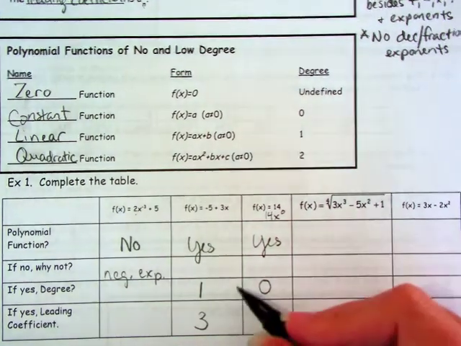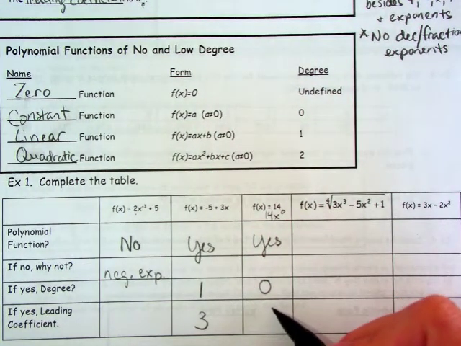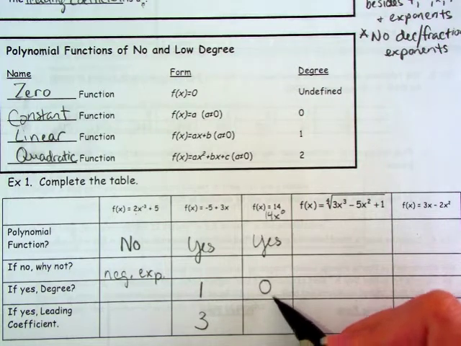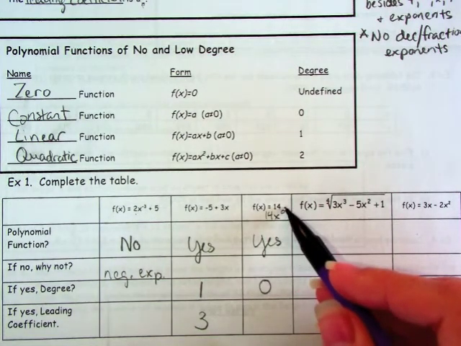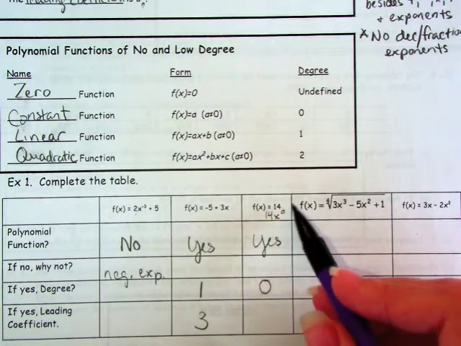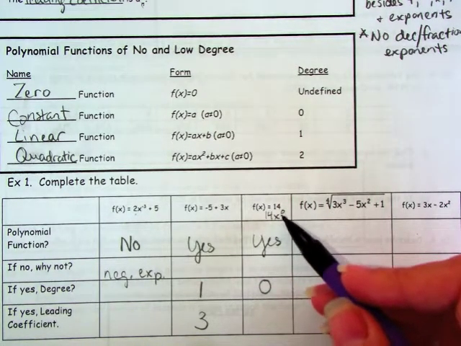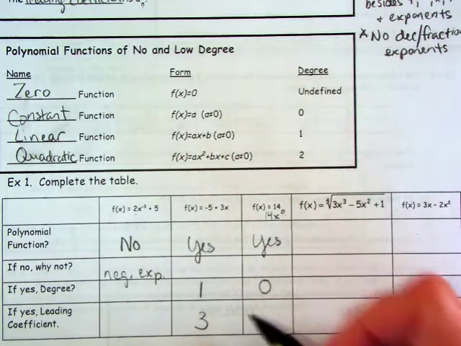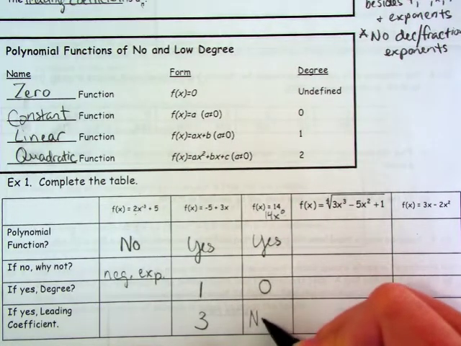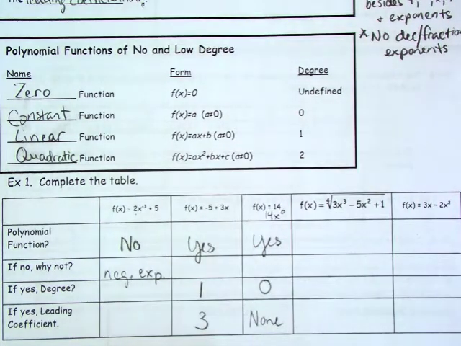And then for this it says, now what's the leading coefficient? Well, a coefficient technically needs to be multiplying an x. It's not the constant value. I know we put this x to the 0 there, but that's not really a part of it. That just helps you understand why the degree is 0. So for this, there's none. There is no leading coefficient because there's nothing multiplying an x in the original function.